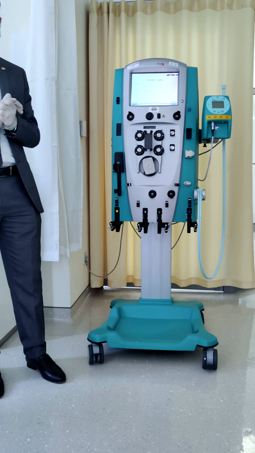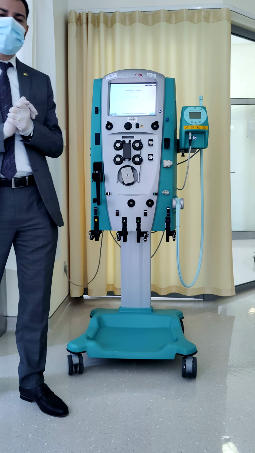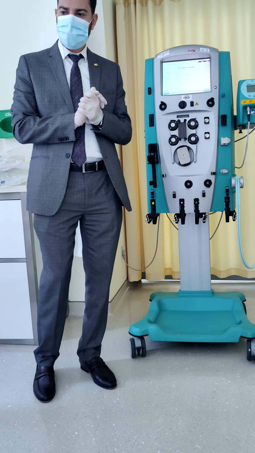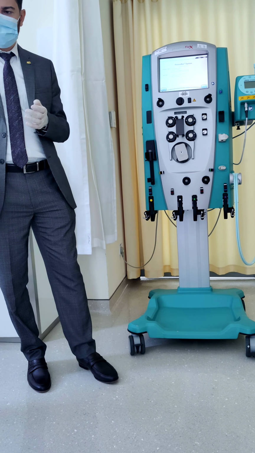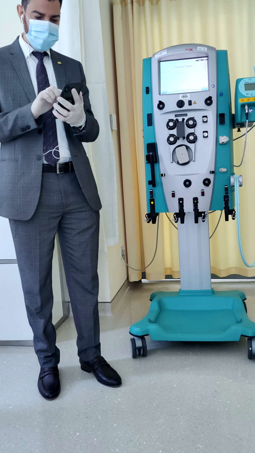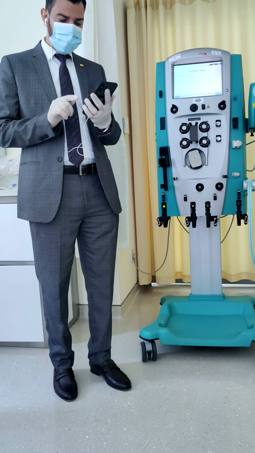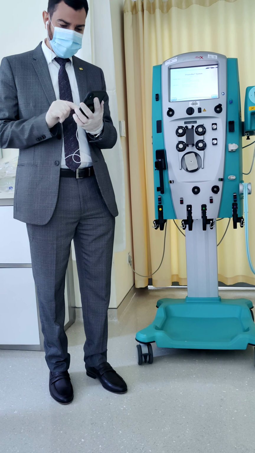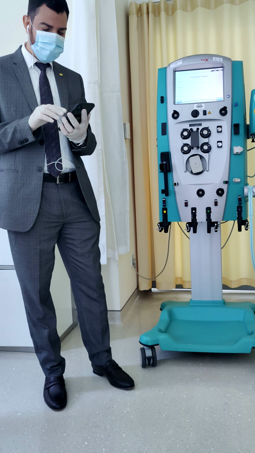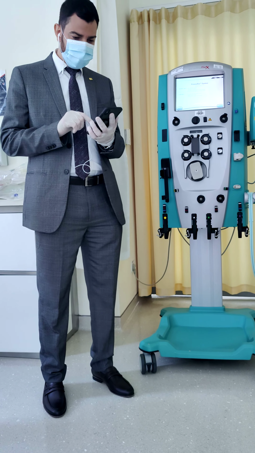Calculate his total blood volume first, and second step, the plasma volume, or patient plasma volume. 3,640 into 5,600. 3,640.